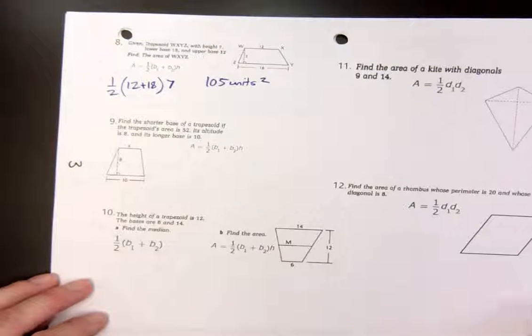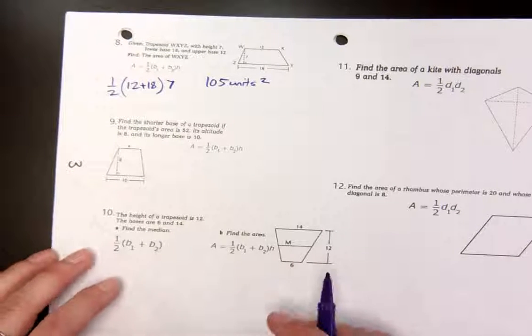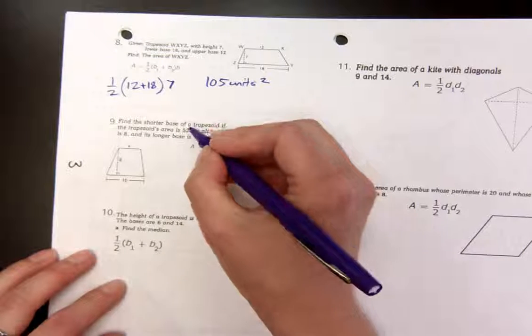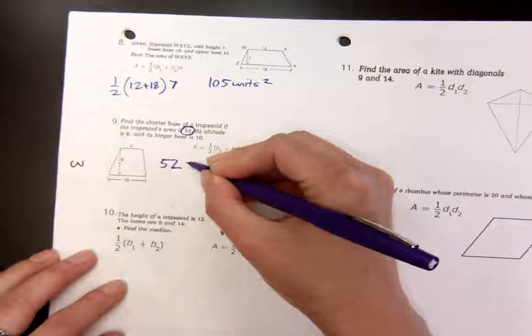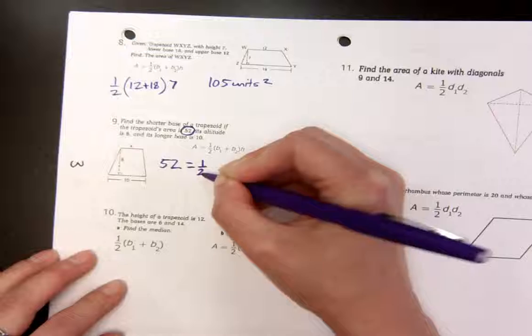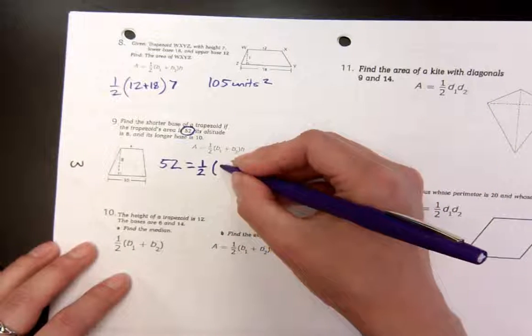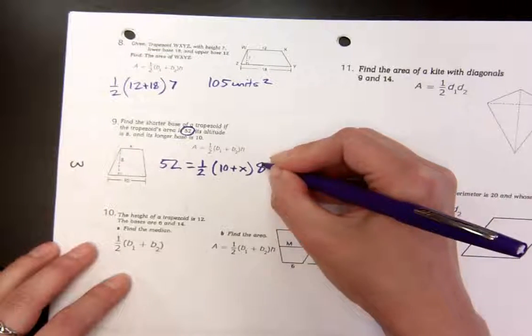Alright, what do we have to do for number 9? You have to find the base. So we just set it up. It gives us the area is 52. What'd you get? I got 3. Correct. X equals 3. But we do 10 plus X times 8.